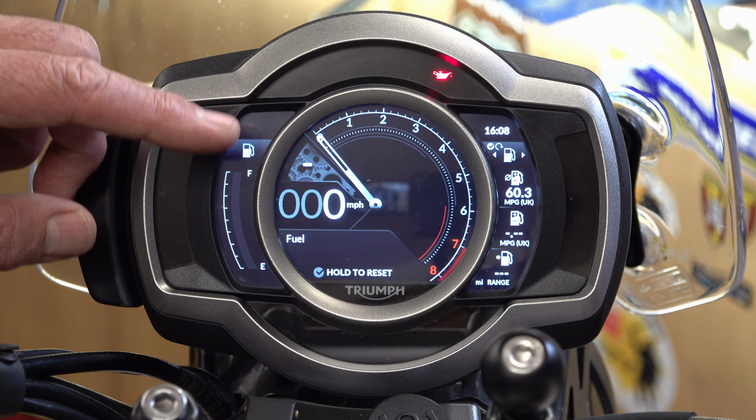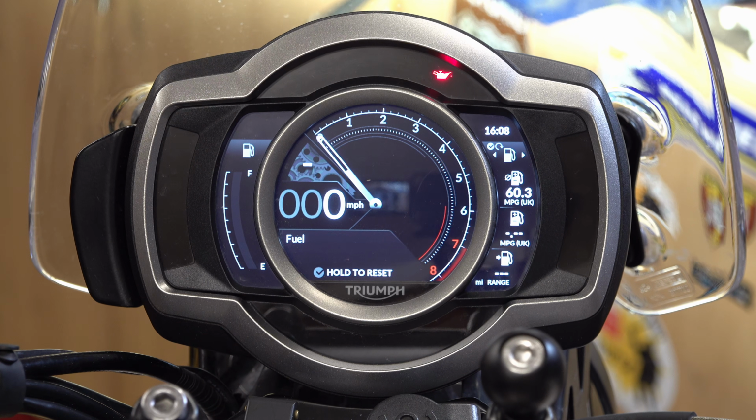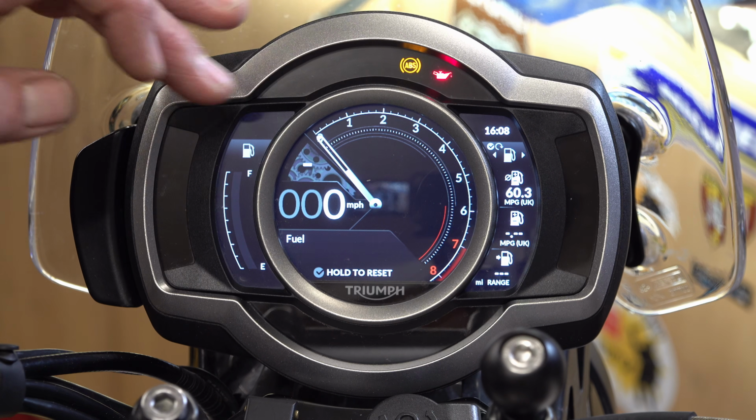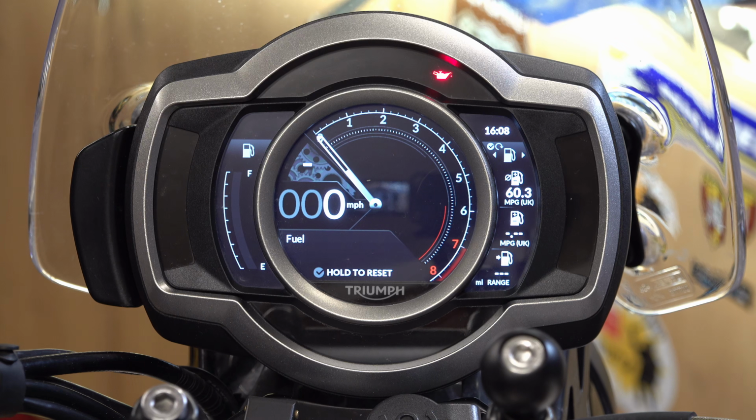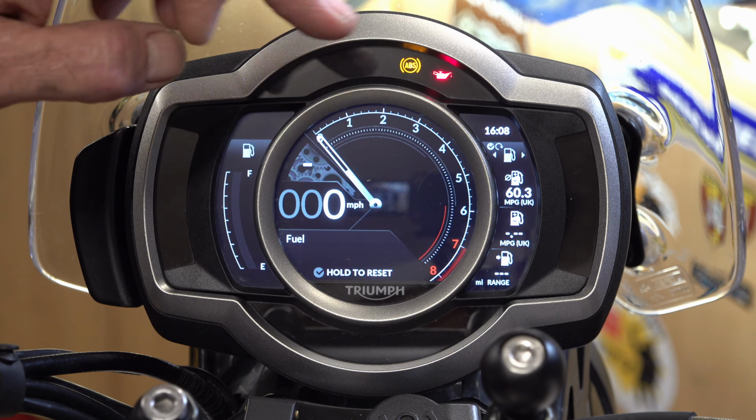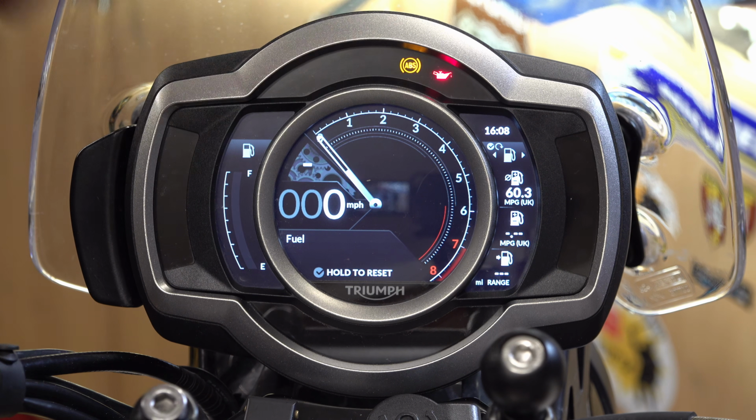If you switch the traction control off, so for example, if you're in one of the off-road modes, you've got the traction control off, then you get a symbol on the screen that warns you that the traction control is off.